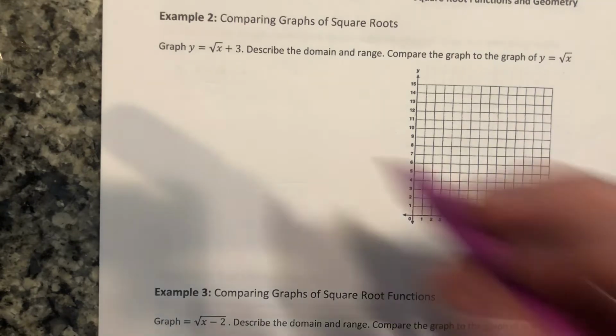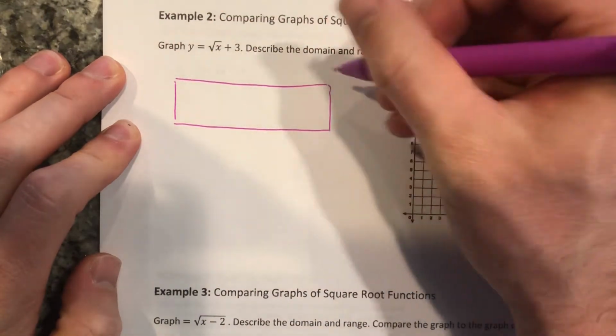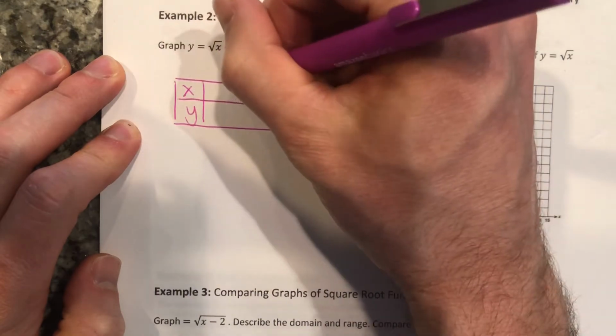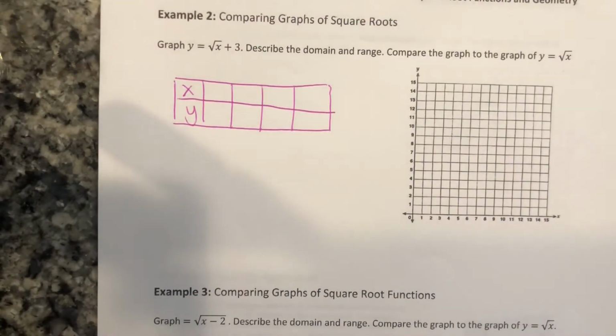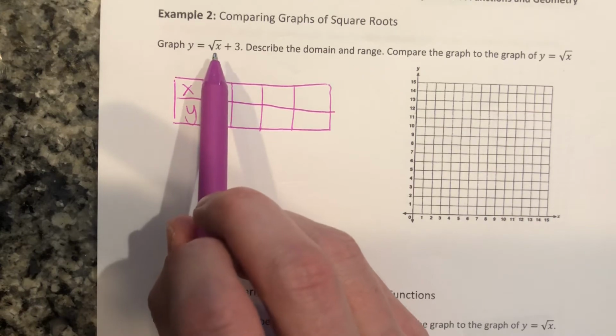So the first thing you need to do is make a table of values. So we always do that. And for our x values, we get to decide what x values we use. This is going to be important, so it helps us get whole numbers here: you're going to look at the domain and see what domain values are included.